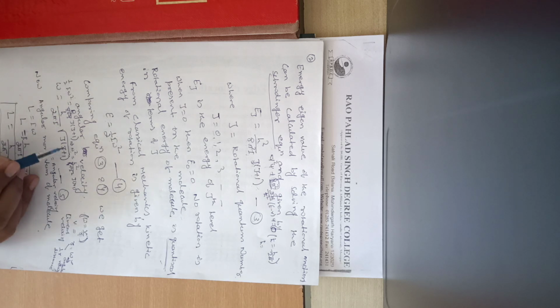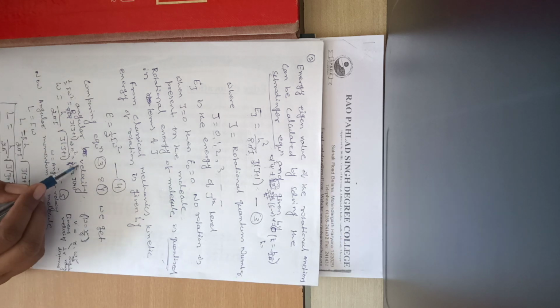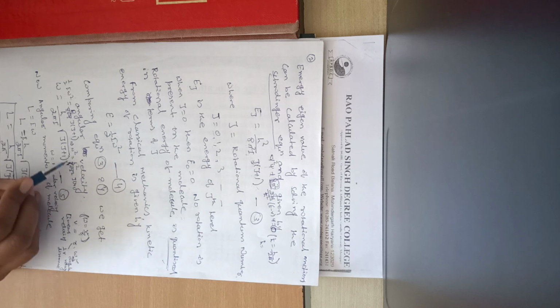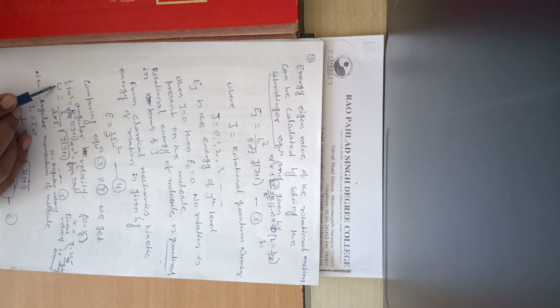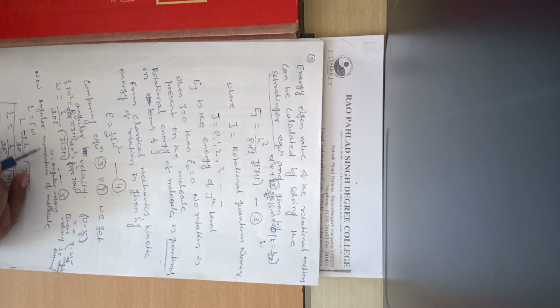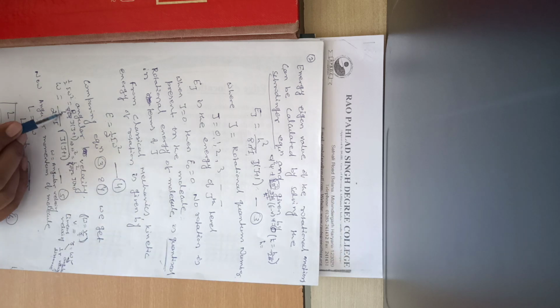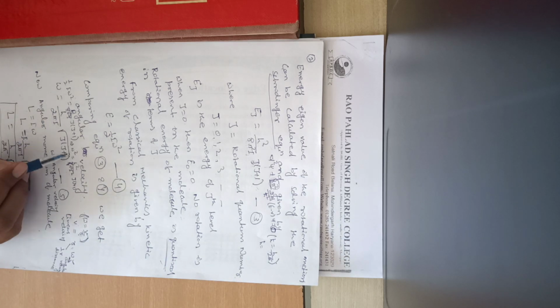To calculate omega squared, cancel the common factors, and now omega squared is equal to h squared by 4 pi squared I squared times j into j plus 1. This is the value of omega squared. Then for omega, just take the root of it. Then h squared over 4 pi squared I squared becomes h by 2 pi I, times the root of j into j plus 1.